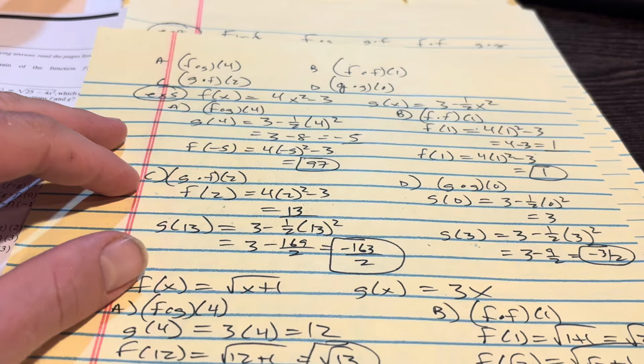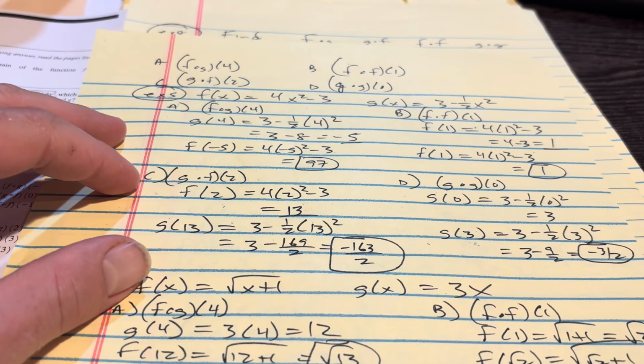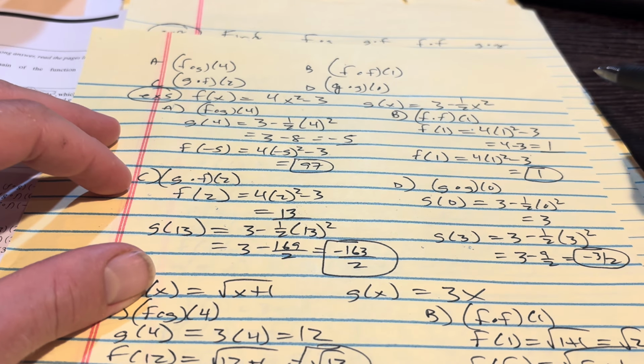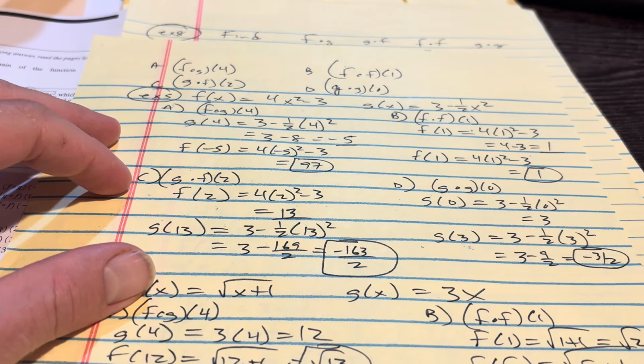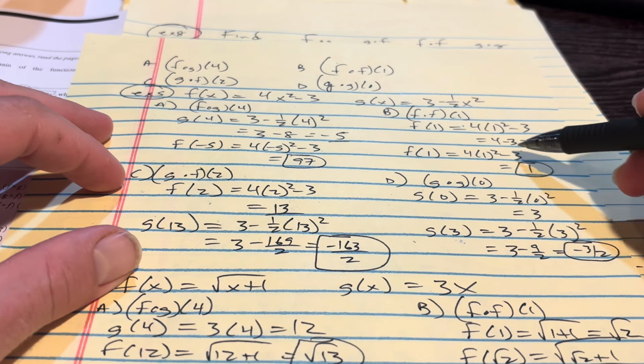This function, this question's a little bit more interesting. I'm gonna get 97. B, F of 1. I plug 1 in for X. I'm gonna get 4 times 1 minus 3, which is 1. And then I'm gonna plug it back into F and I'll get 1 again.